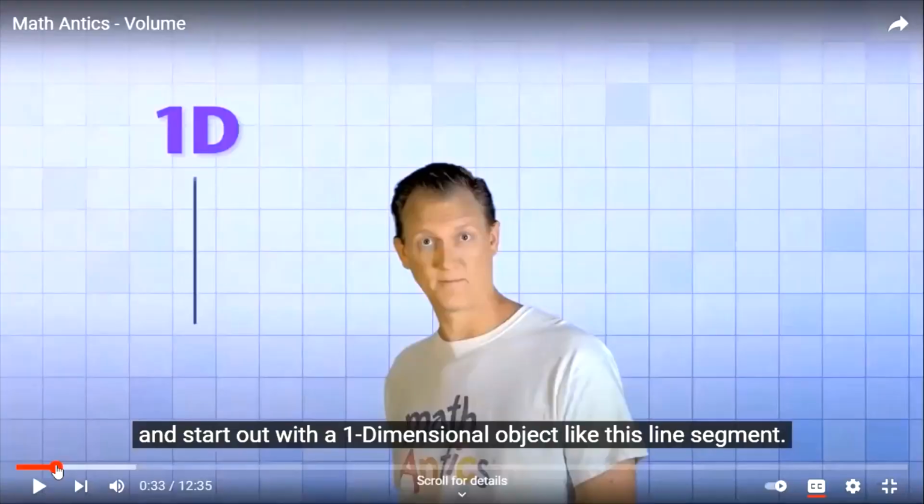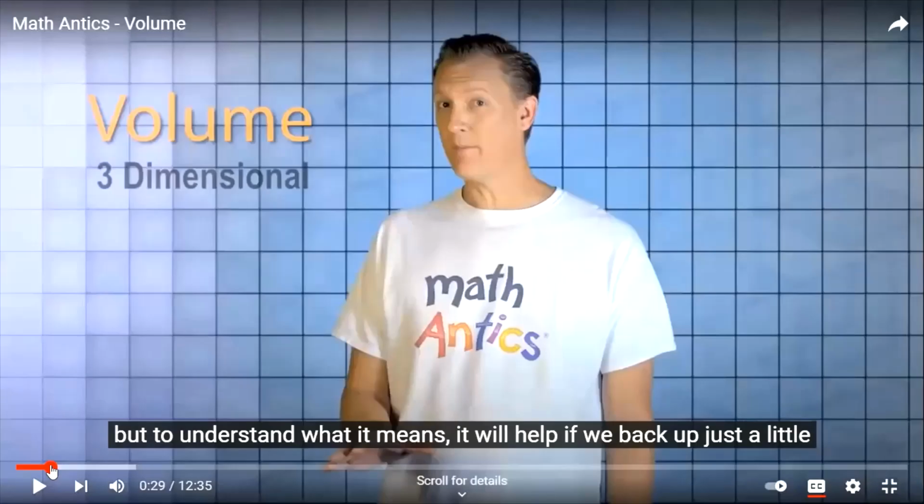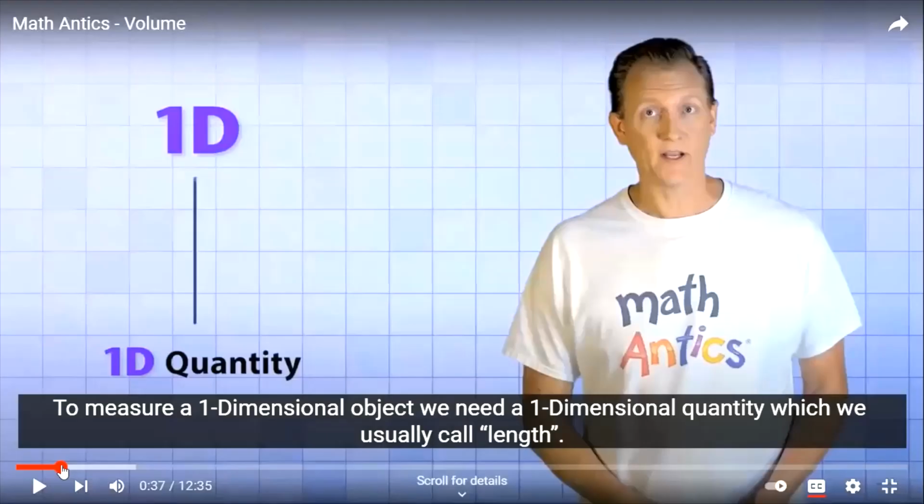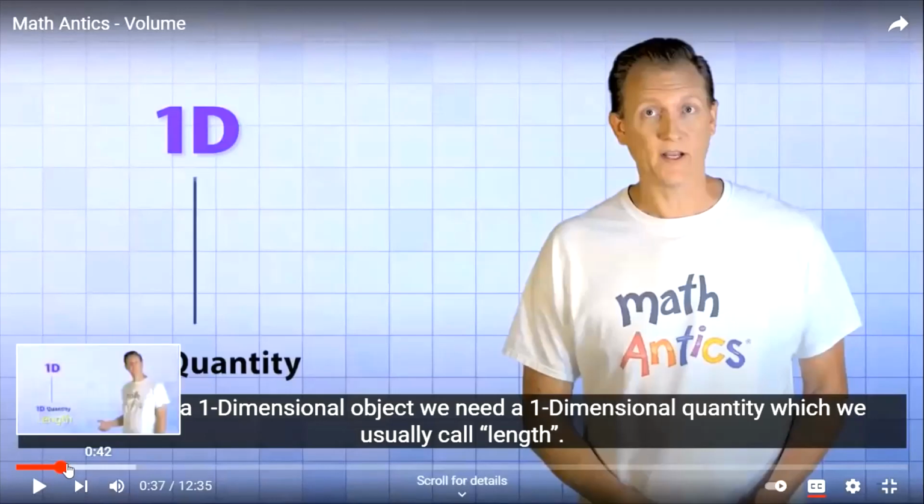And so let's look at what he's saying here. He's saying there's something called one-dimensional, right? And that's a length, that's a line. And we know that 0 dimensions would be considered a point. A point would have 0 dimensions. I think we discussed this idea already.